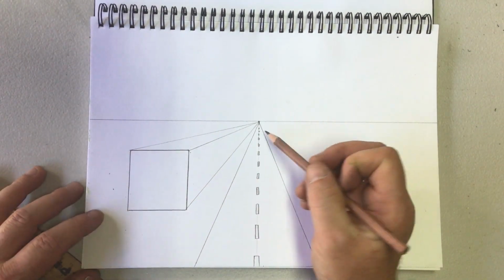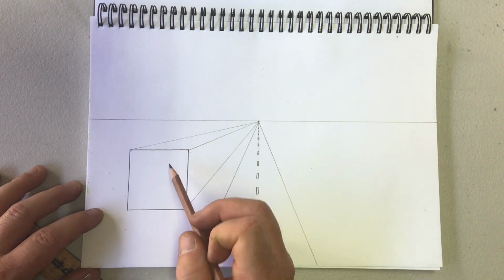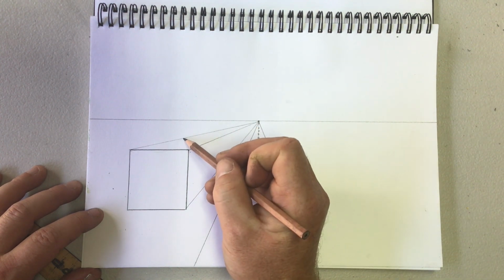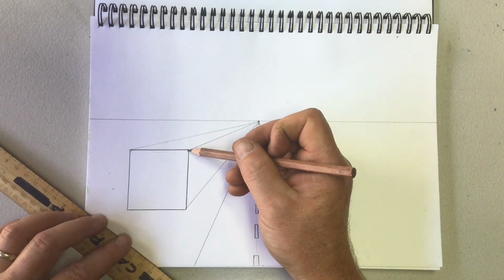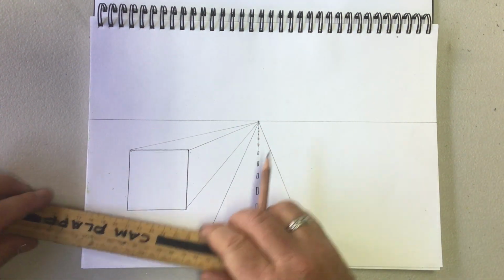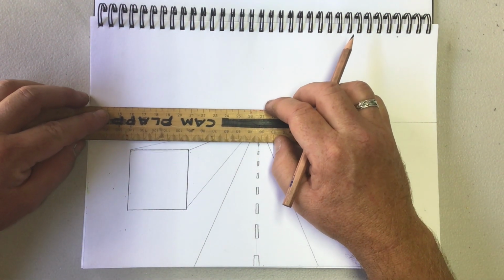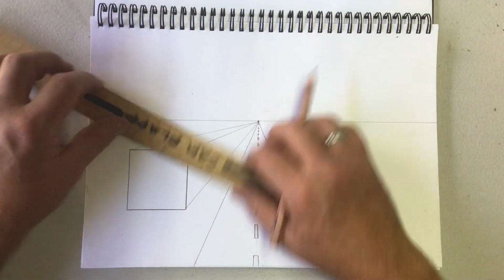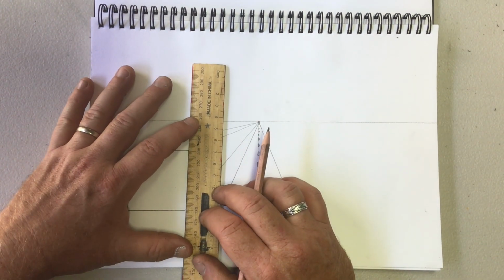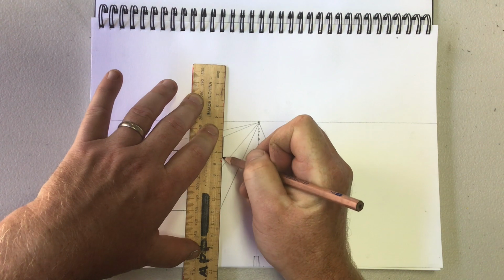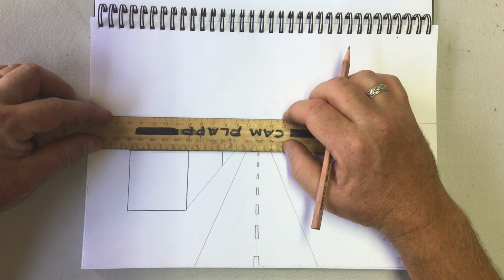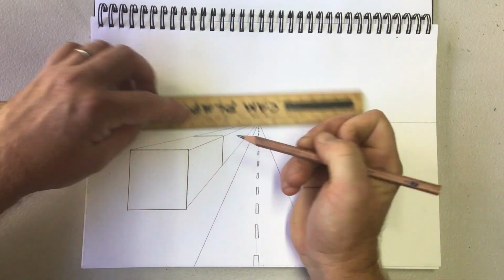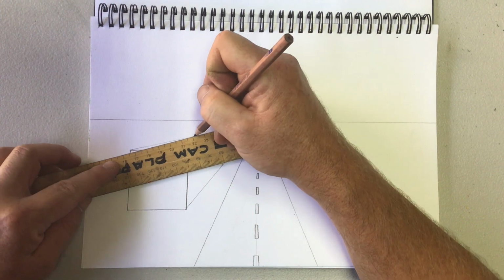To do that, we need to think about this, that our box has a horizontal line and a vertical line. So wherever I want the edge of this box to go, I need to make sure that it is parallel with these lines. Okay, so let's do the top one first. I'm going to make it go to about there. Actually, I'm going to go this way. And I'm going to line it up with that line so I know that it's going to be straight. And now I'm going to line this line. It's really important that this runs parallel or horizontal. Okay. And now I'm just going to darken that up.